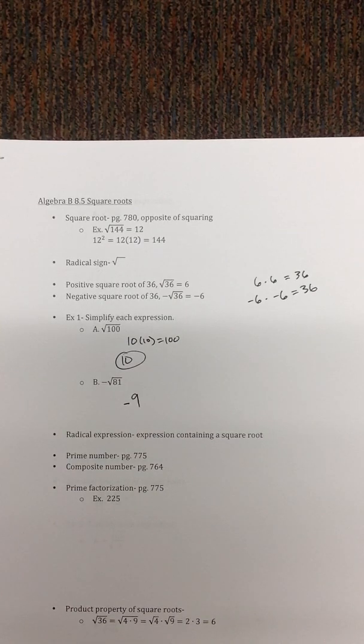Okay. Next thing here is radical expression. So it's an expression containing a square root. So basically, just kind of a problem. So like maybe it's like 5 plus square root of 25 or something like that, where it's a problem or an expression, but they also throw a square root into it.